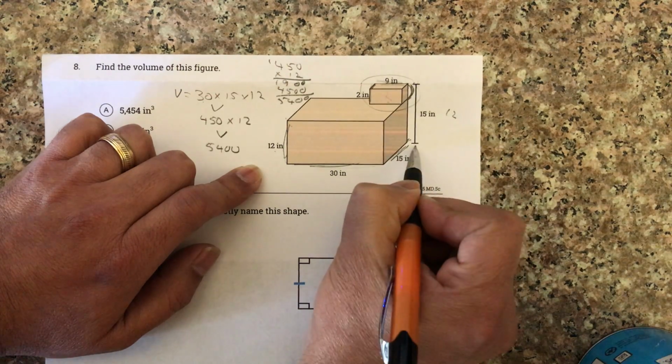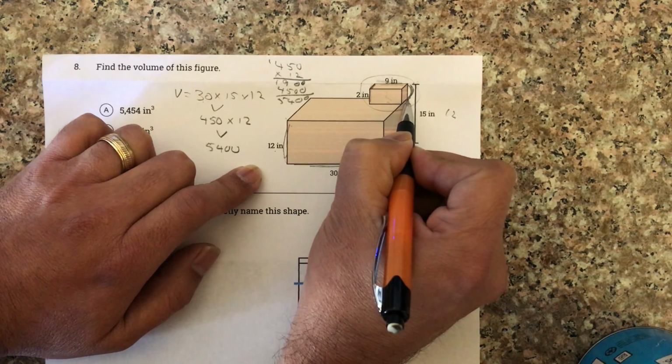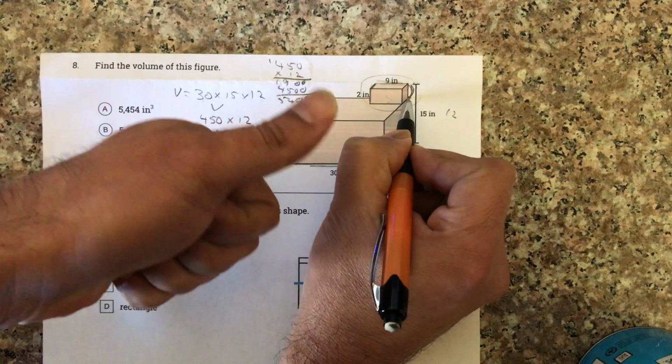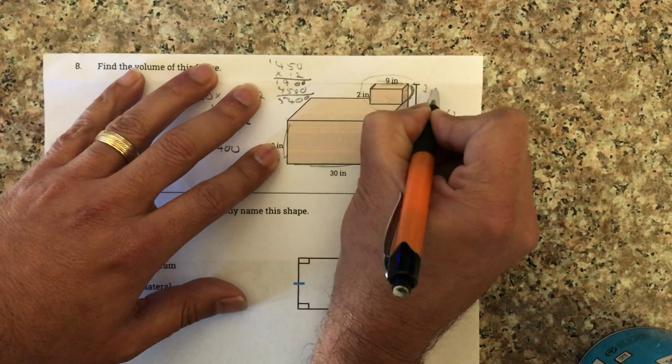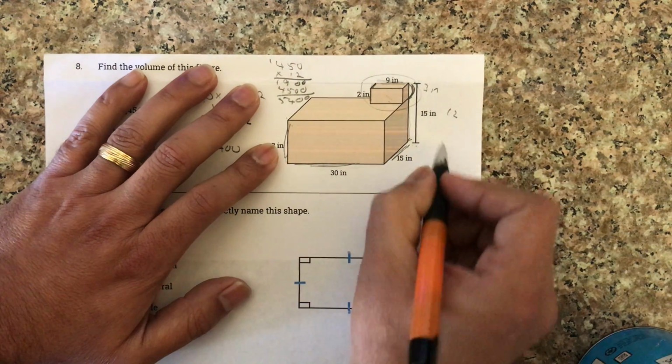If the whole thing is 15, but if you go up to here, you get 12, how much more do you need to get to 15? 15, let's see, 12, 13, 14, 15, 3. So that tells me that the height is 3 inches. Hopefully that makes sense. So let's go ahead and solve this one.